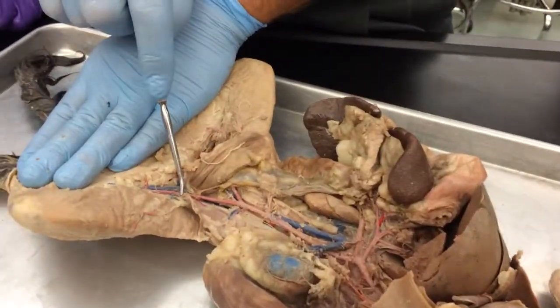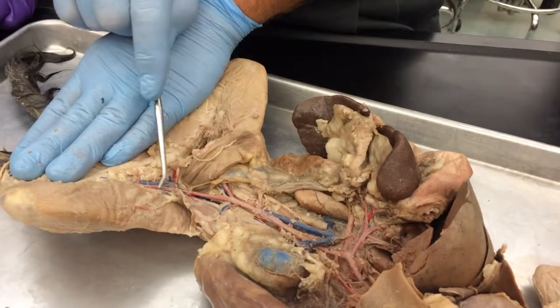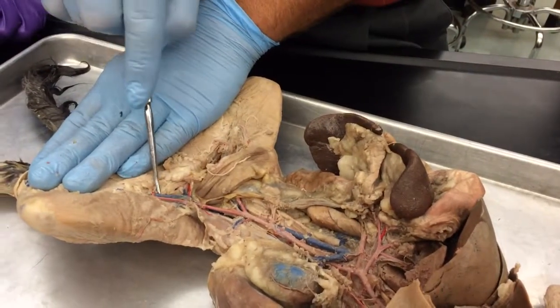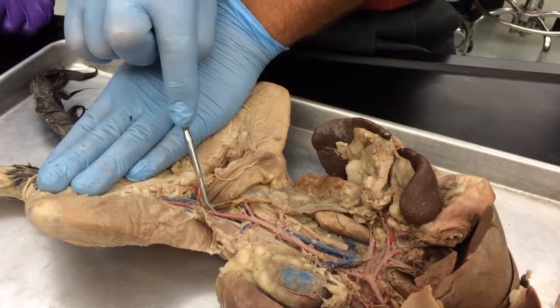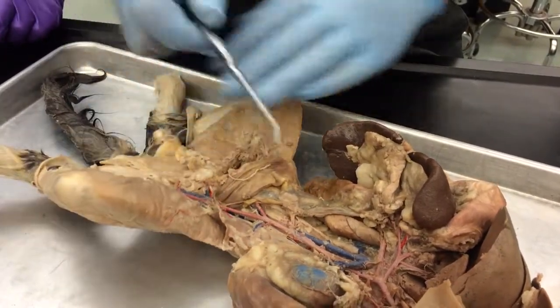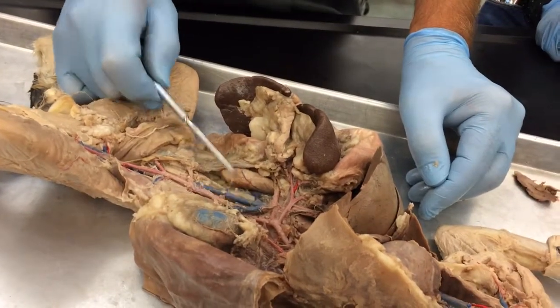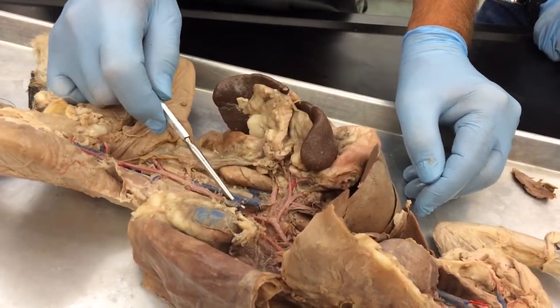Then when you get to here, the iliac transitions into the femoral. So that's the femoral vein, that's the iliac vein. This is the inferior vena cava. Renal vein.